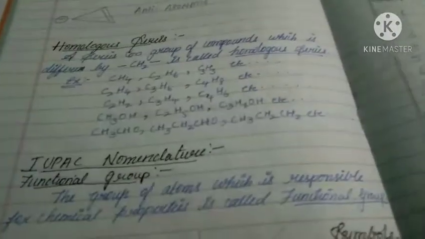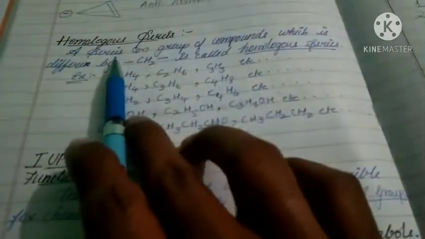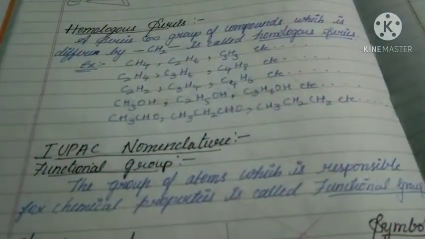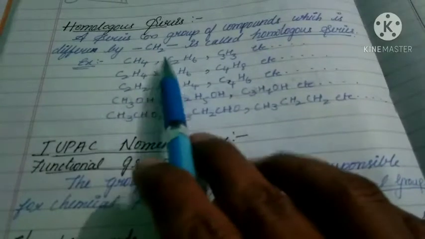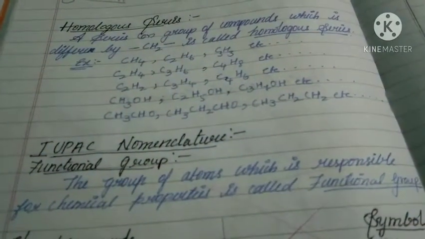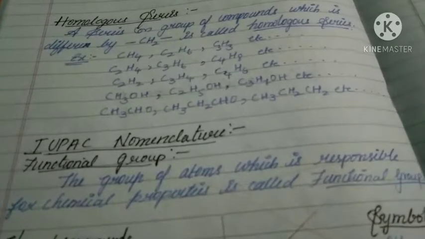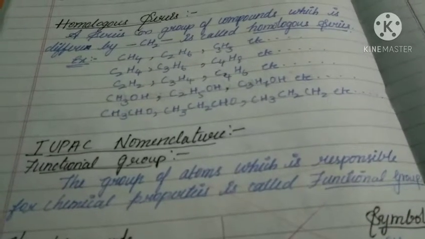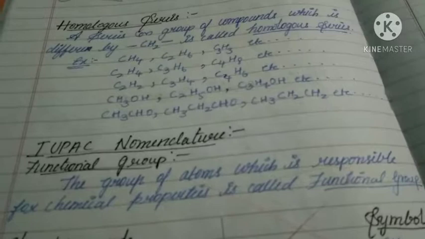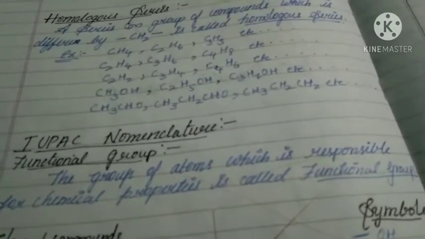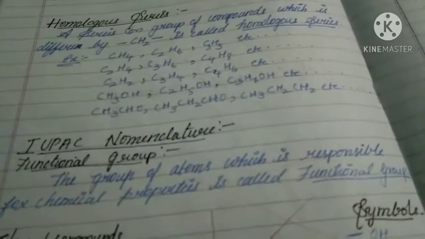Next one here is homologous series. We discussed this topic already in 10th class. Series means whether it is alkanes or alkenes or alcohols or ethers, whatever it is, that nature should be the same in all the compounds. That is called a series.